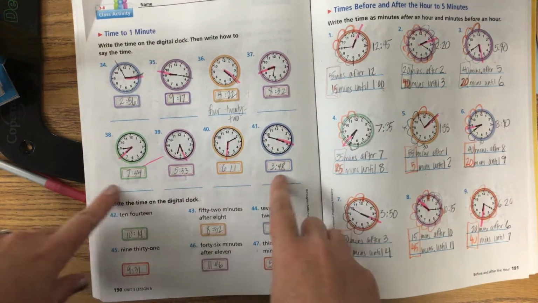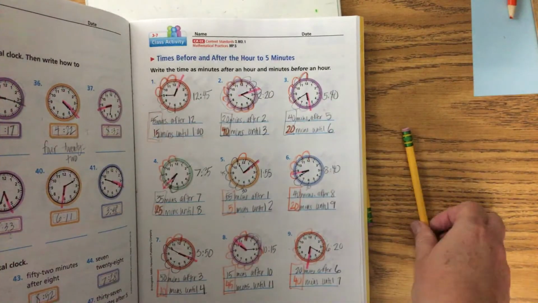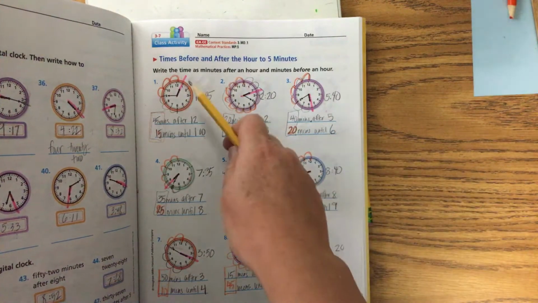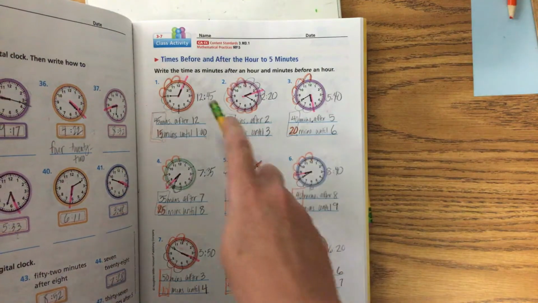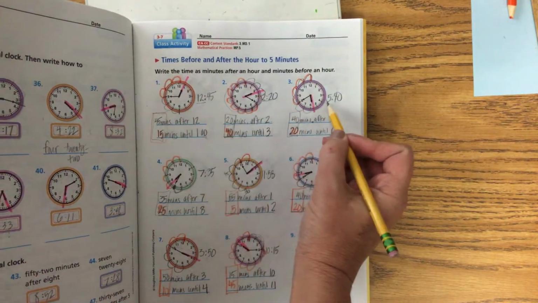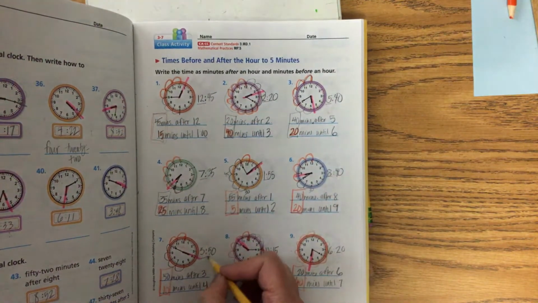Today in math, we finished up this page we were working on yesterday in class, identifying the time. They also wrote the time out. Mine just aren't written on. In today's lesson, they were learning to identify time to the nearest 5 minutes. So we started by, again, highlighting the hour hand, the shorter hand on the clock. And once we highlighted all the hour hands, we put in the hour on every single problem, because before we can write these, we have to identify the time.